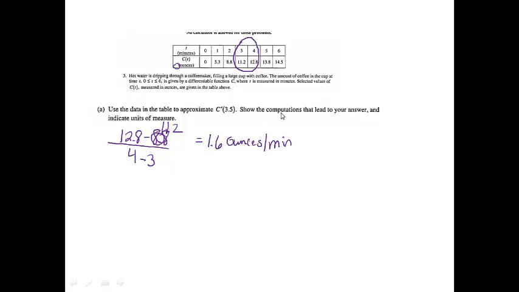I did show the computation, and I did indicate units of measure. That was worth 2 points. For the 1.6, I got a point, and for the ounces per minute, we would have gotten a point.